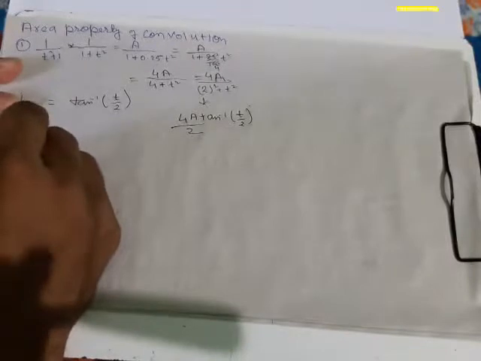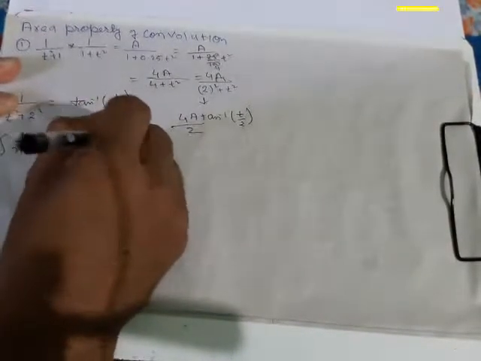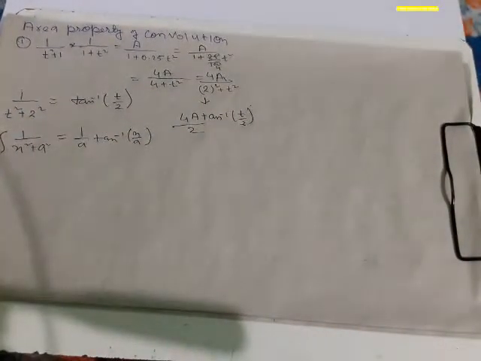Now we know that if we integrate 1 by (t square plus 1) from minus infinity to infinity, it is tan inverse t with limits from minus infinity to infinity, that is tan inverse of infinity minus tan inverse of minus infinity.